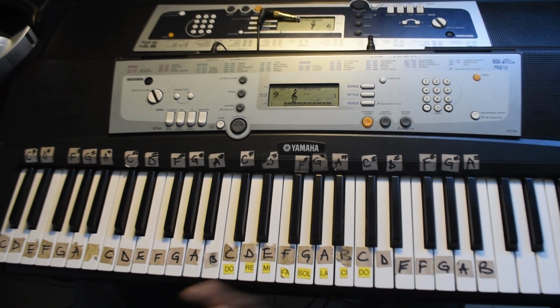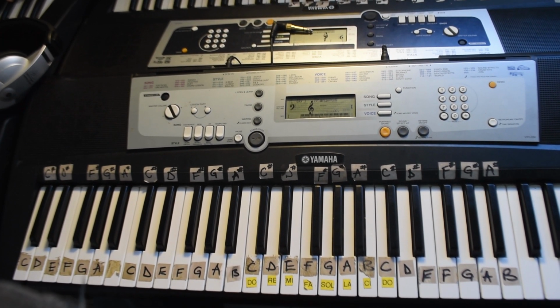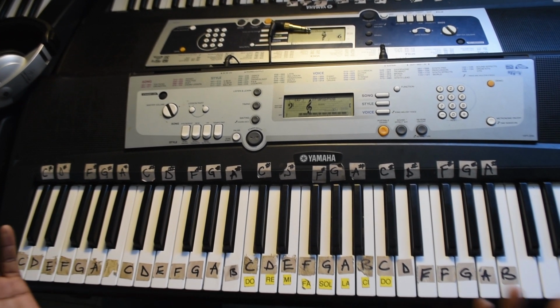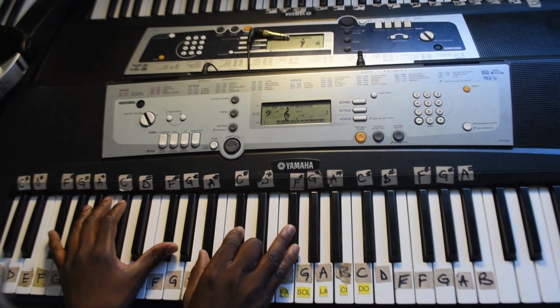So Zimbabwe, this is how you play Ndinobva Kwamuri. This is a hymn. I'm not really sure who wrote the song. So this is how I go.